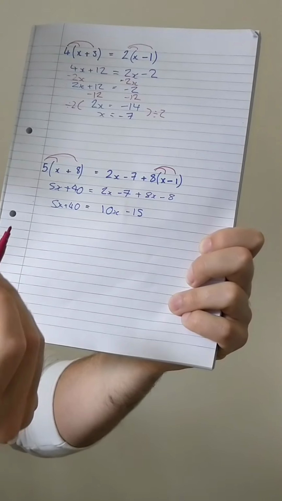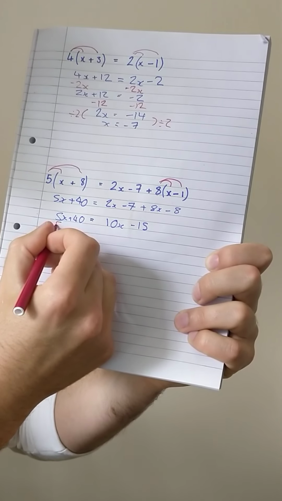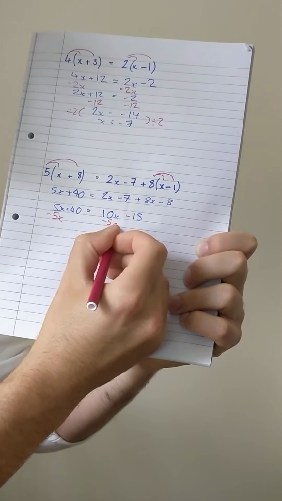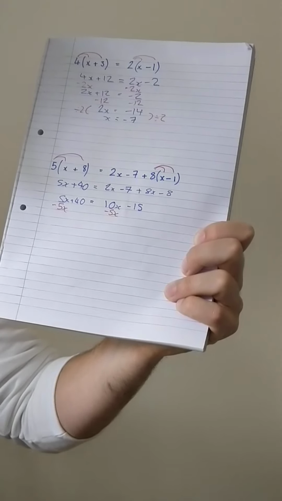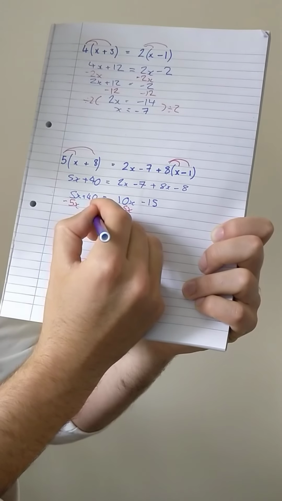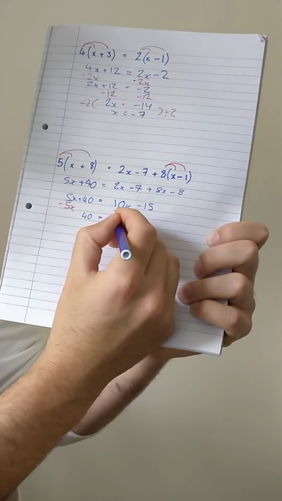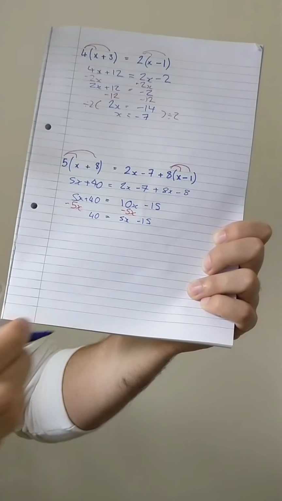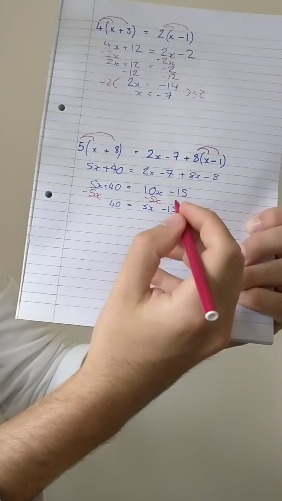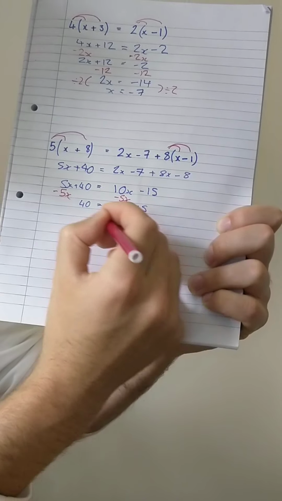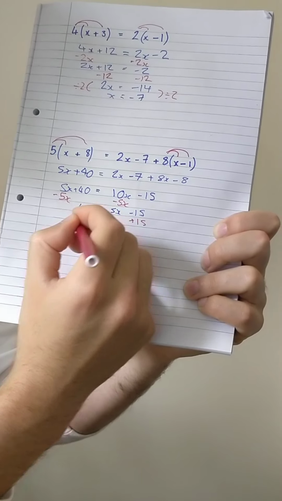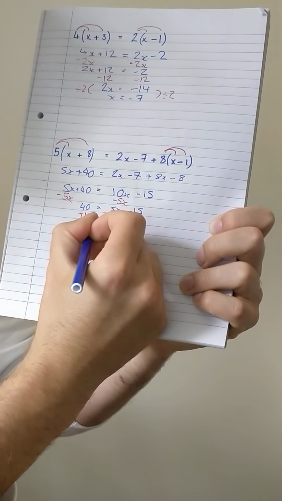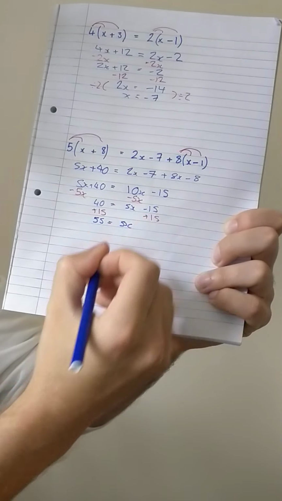So here, to take away the lowest amount of x's, let me take away 5x. So take away 5x from both sides, and I'm left with 40 is equal to 5x take away 15. And then what I'm going to do, I'm going to add 15 to both sides. Okay, so I'm left with 55 on this side is equal to 5x.